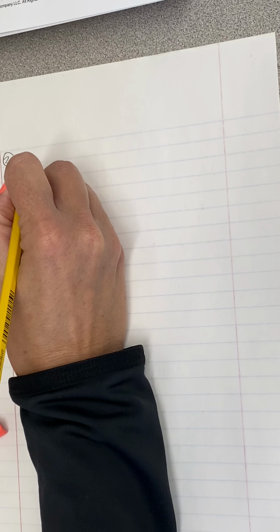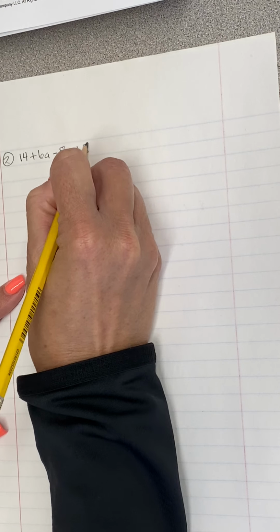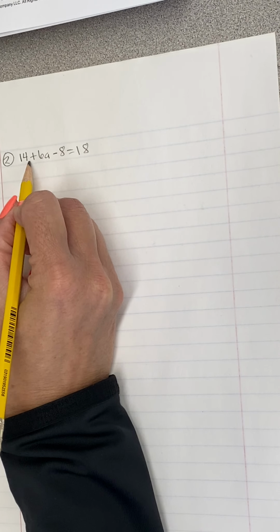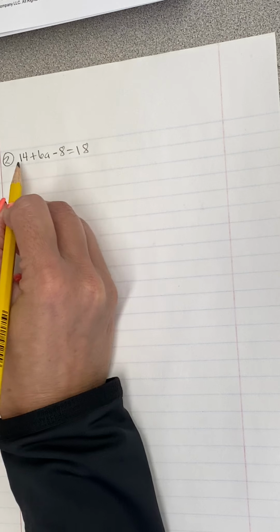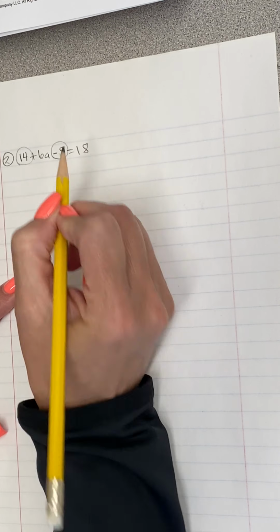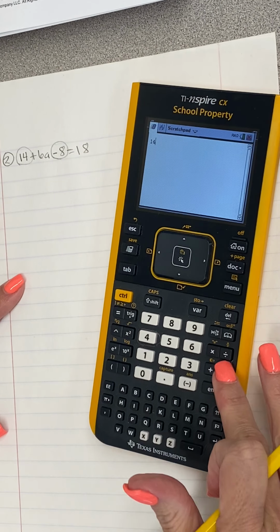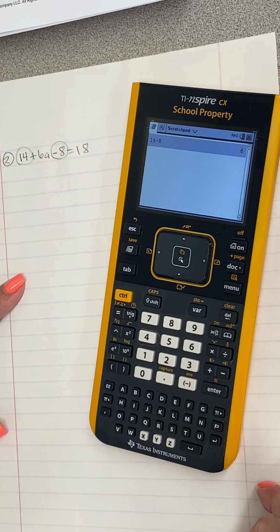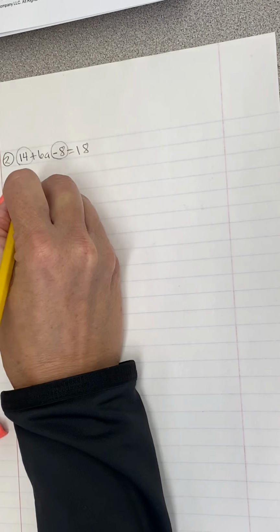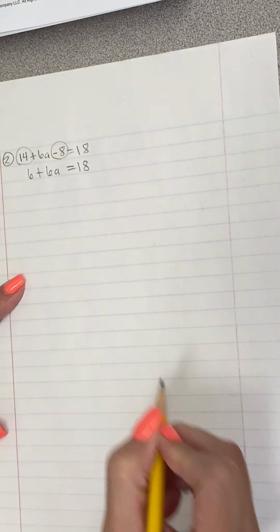So number 2 is 14 plus 6a minus 8 equals 18. You're looking at your like terms: 14 and negative 8. 14 minus 8, of course, if you have a calculator, that is 6. So you have 6 plus 6a equals 18.